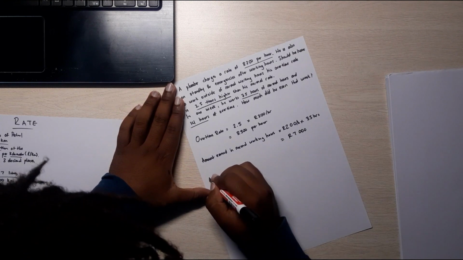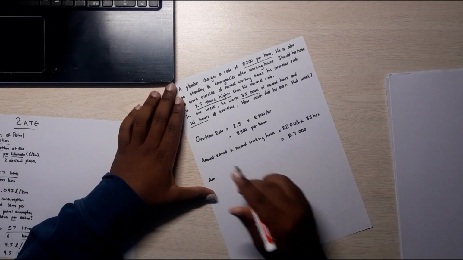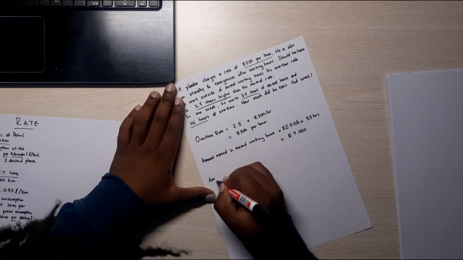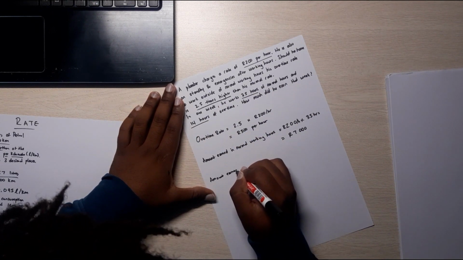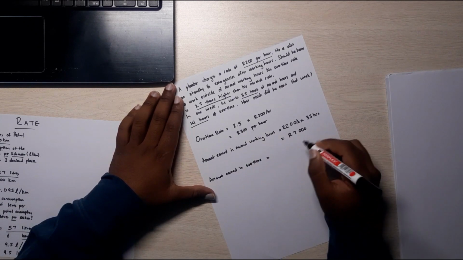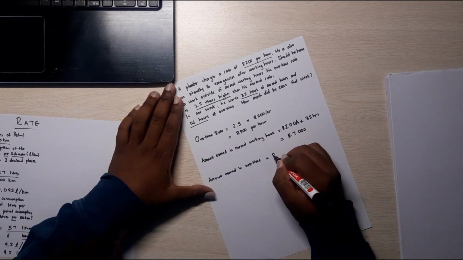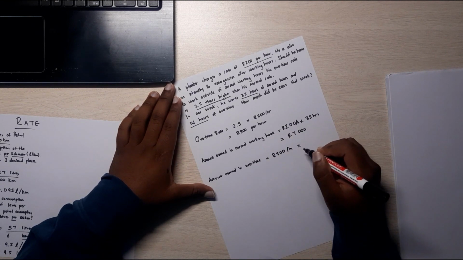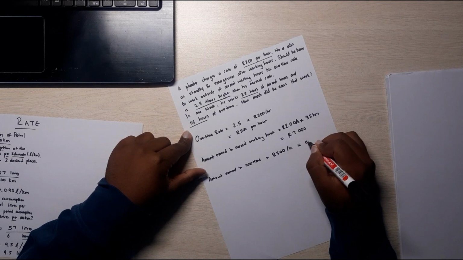The amount he earned in overtime: he worked 14 hours, and his rate for overtime is 500 per hour.